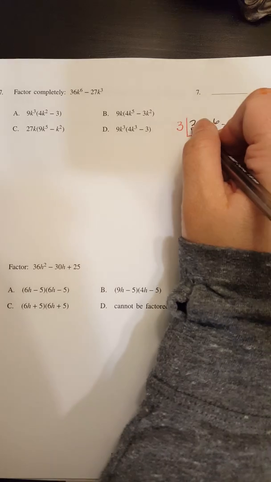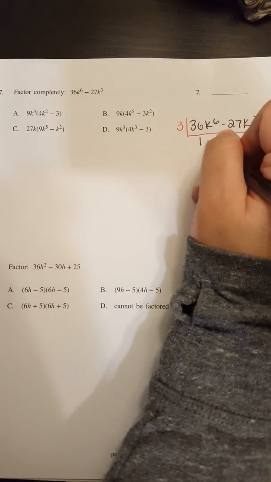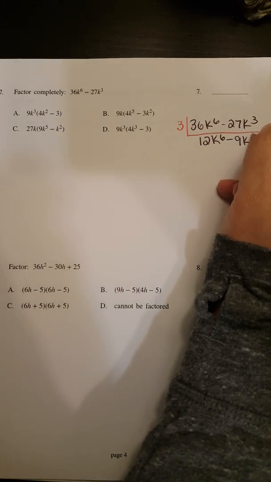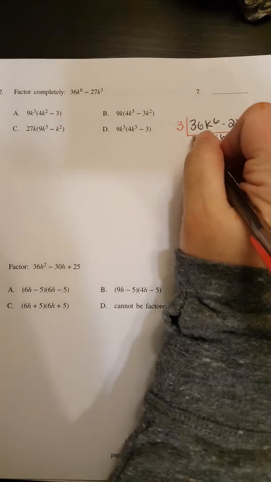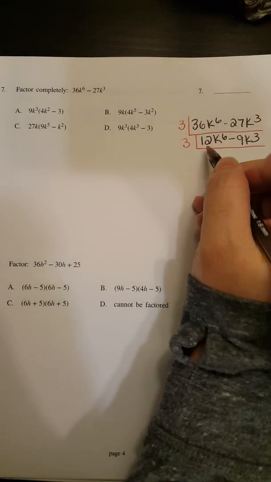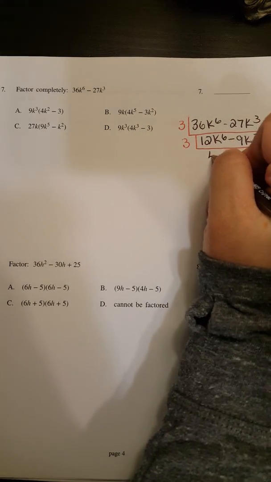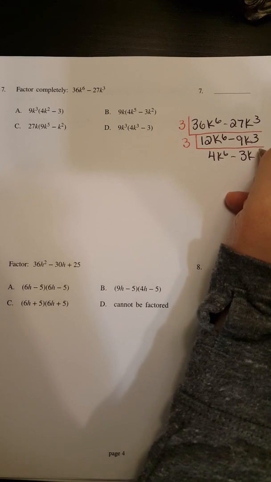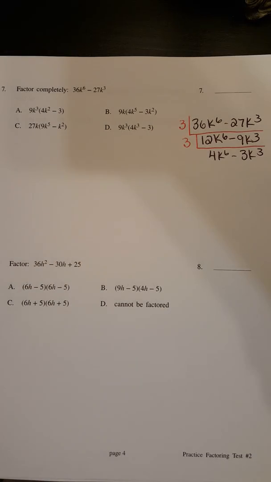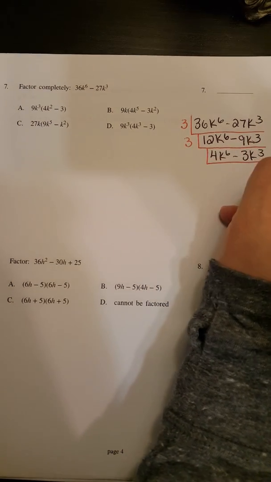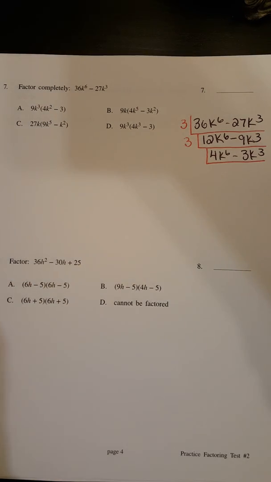36 divided by 3, well, 3 divided by 3 is 1, 6 divided by 3 is 2, so that's 12k to the 6th. 27 divided by 3 is 9. Now, 12 and 9 can also both be divided by 3. 12 divided by 3 gives me 4, and 9 divided by 3 gives me 3. Now, 4 and 3, we can't divide both by anything, so now we're going to start looking at our variables. I have k to the 6th and k to the 3rd.